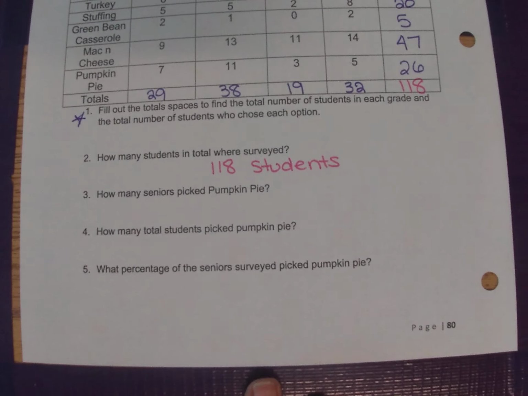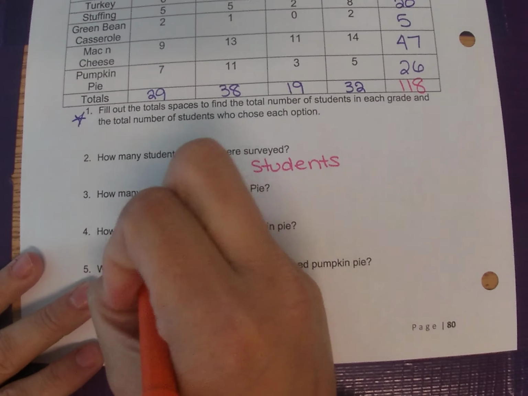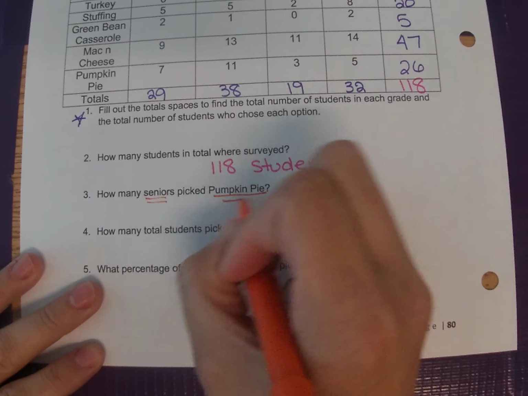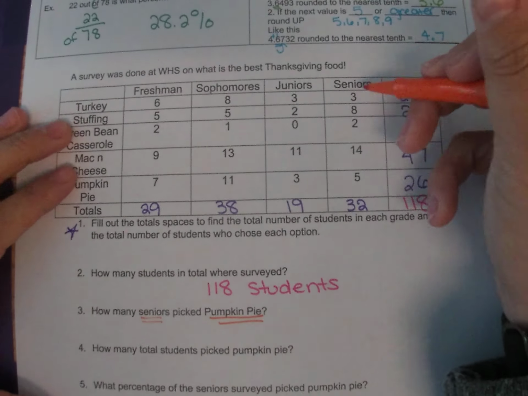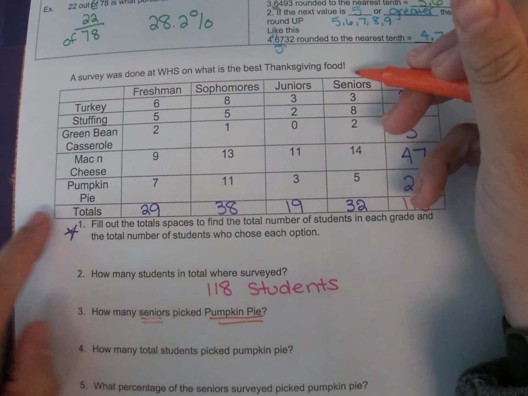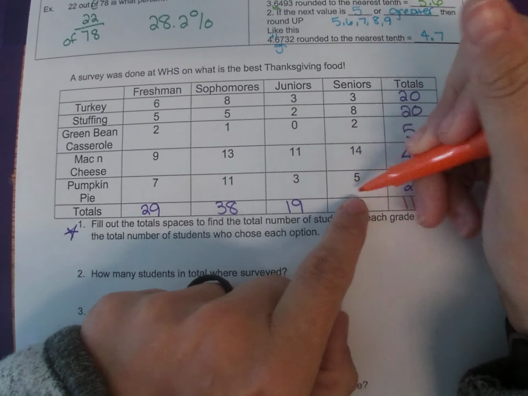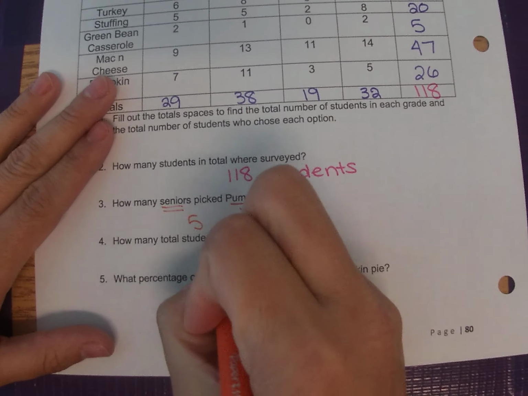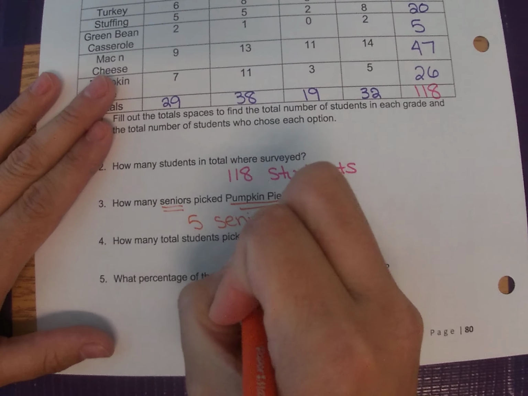Now we might be asked more specific questions, like how many seniors picked pumpkin pie? So we want to find the merge of seniors. So here's my seniors column and my pumpkin pie row. So I'm going to kind of go across them until they meet, right? And that gives me 5. So I will have 5 seniors that picked pumpkin pie.